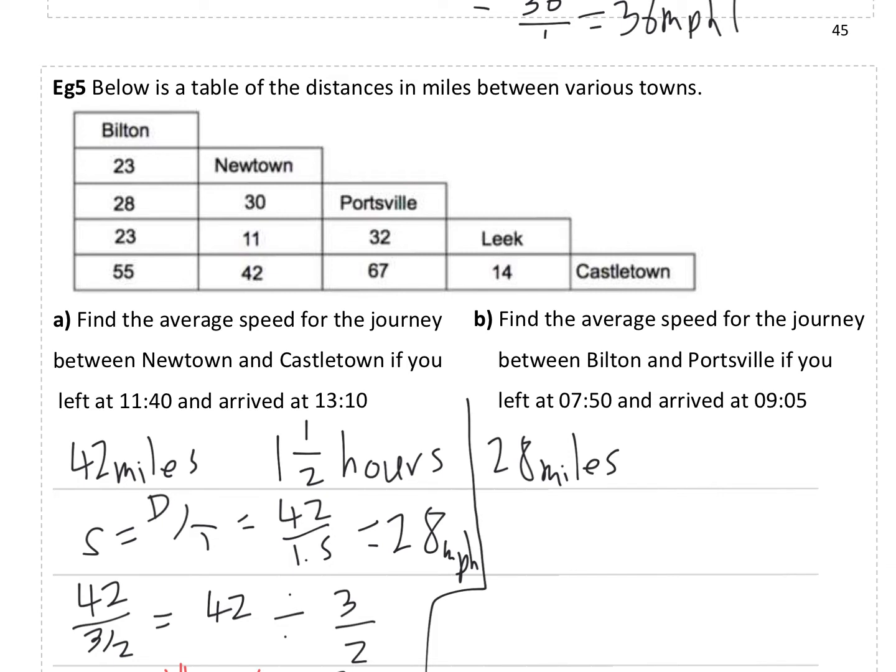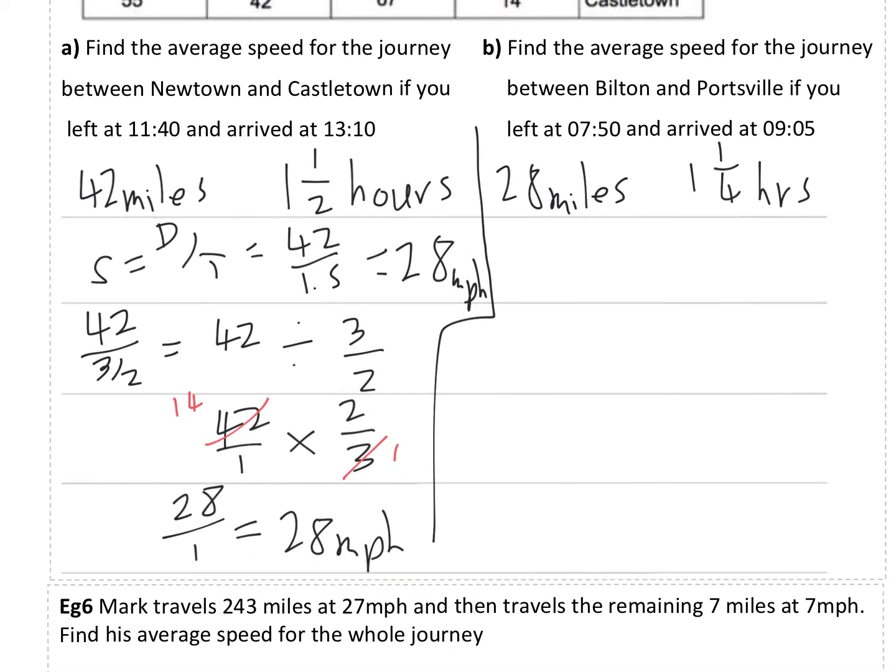The time takes 10 minutes to get to 8 o'clock. Another 60 minutes to get to 9 o'clock. And another 5 minutes to get to 9:05. So that's 10, 60, and 5, which is 75 minutes, or 1.25 hours. So our speed is our distance divided by time. The distance is 28. The time is 1.25, or 5/4.